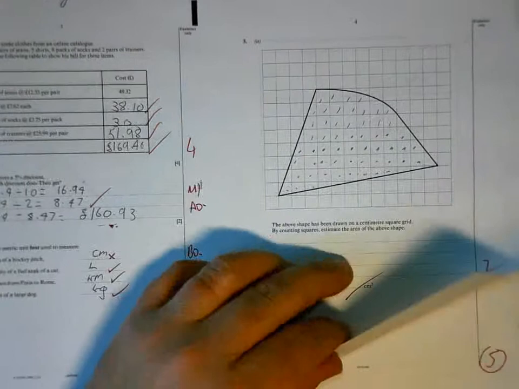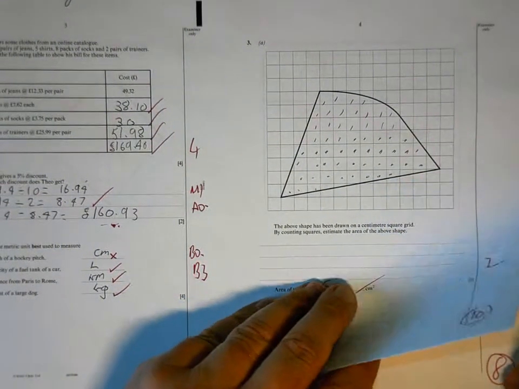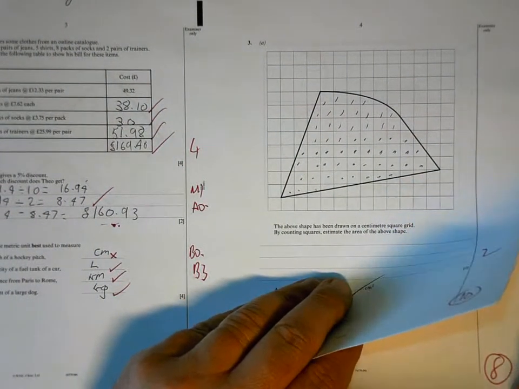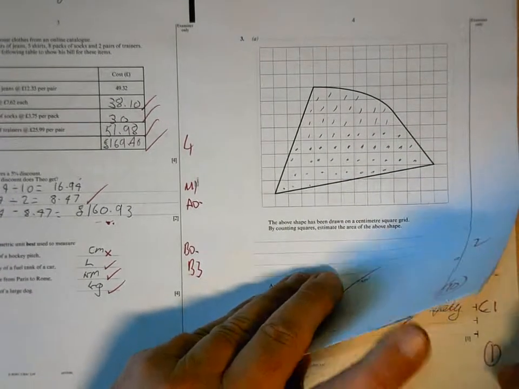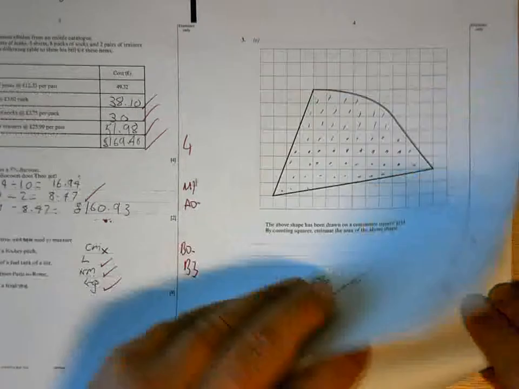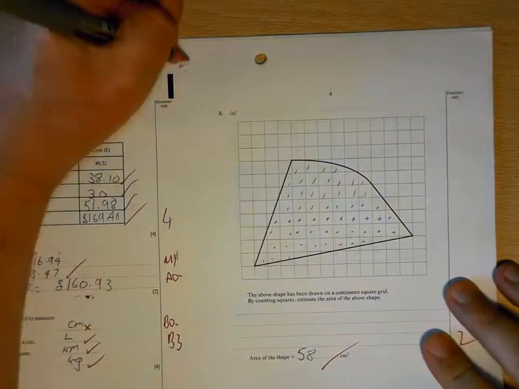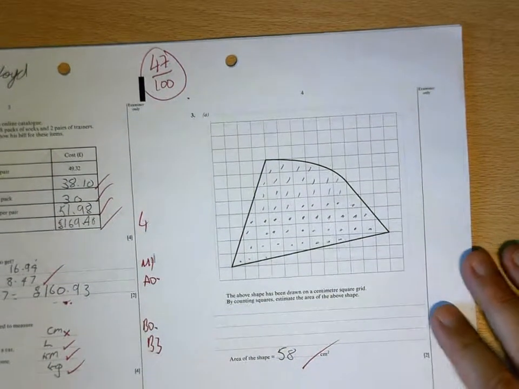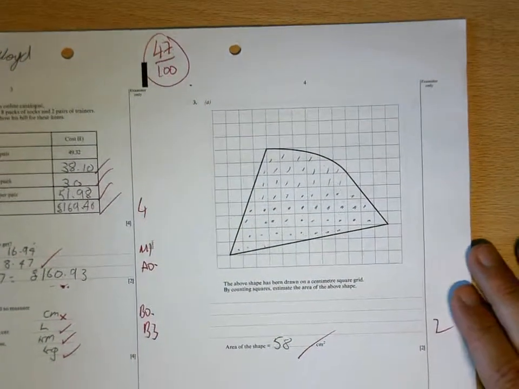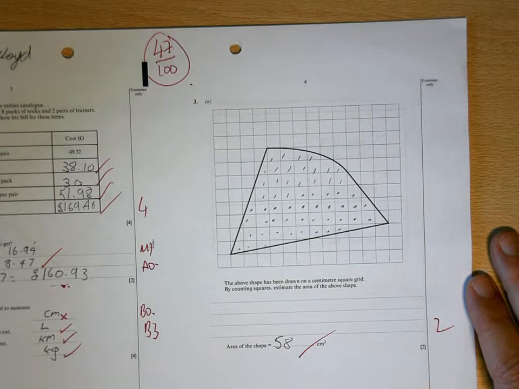So total for that corner: 10, 15, 24, 32, 36, 40, 42, 45, 46, 47. Okay, not so great, but boy, you've made some careless little mistakes in there that you can so easily put right.